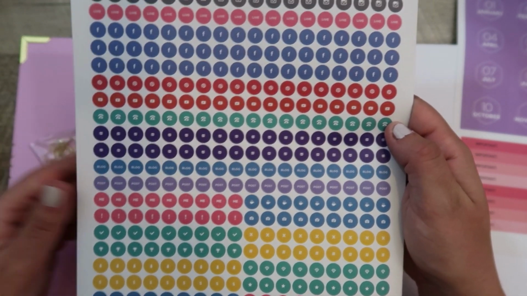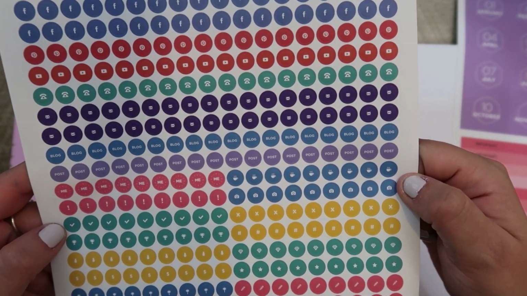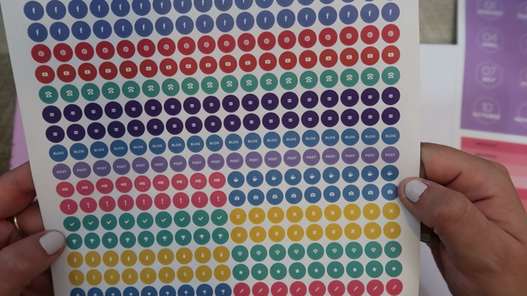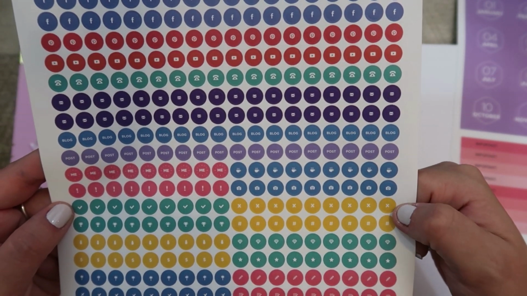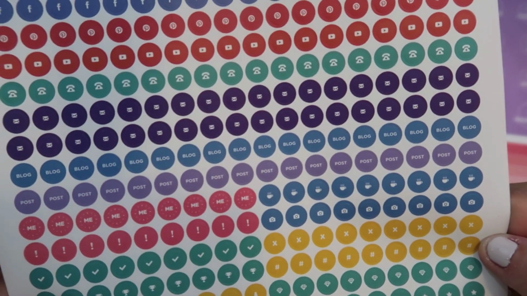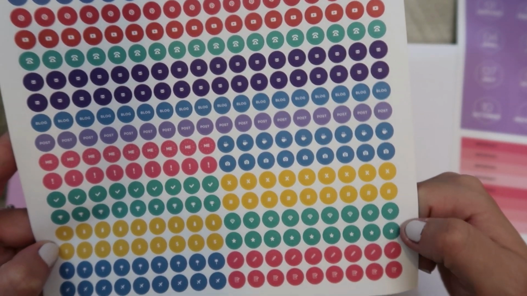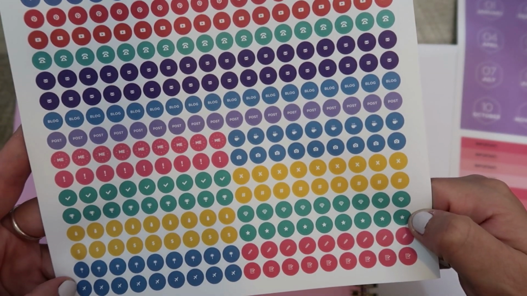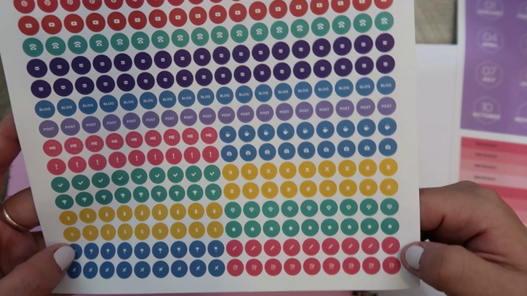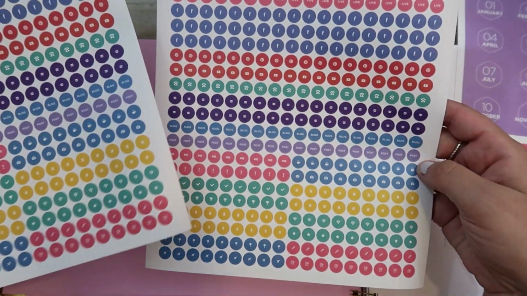We have me and an exclamation point, a little coffee cup, and then a little camera, a check mark, and a trophy. I'm not really sure what I would use the trophy for. We have an X and then a hashtag. We have, I think that's supposed to be a pineapple, and a money sign, a diamond, and a star, a palm tree, and an airplane, and then a pencil, and a little notepad pencil. So those are all the different icon options, and you do get 2 sheets of them.